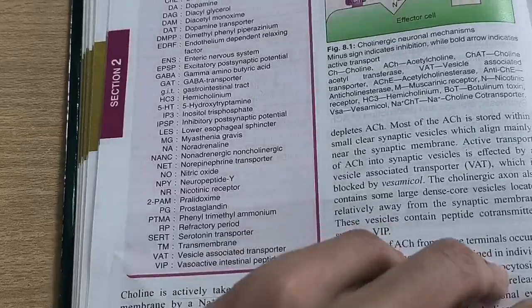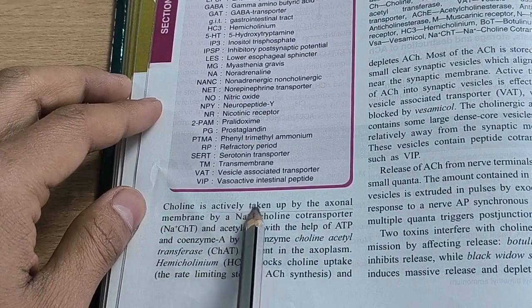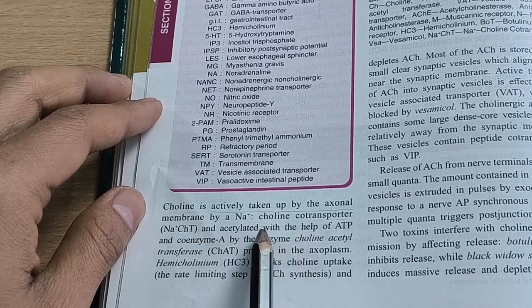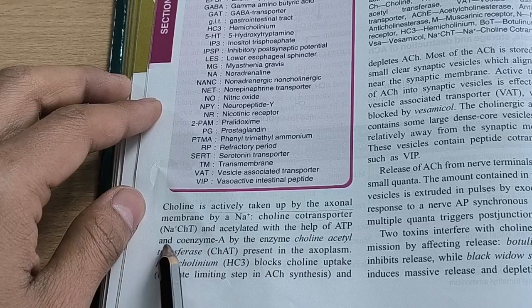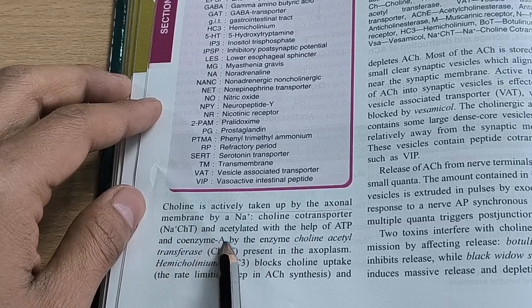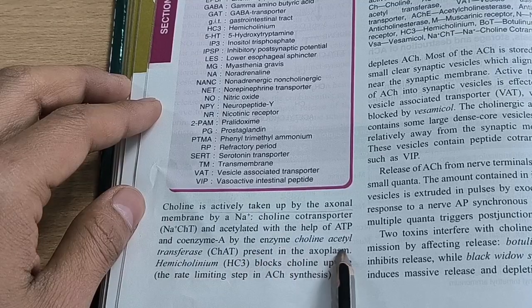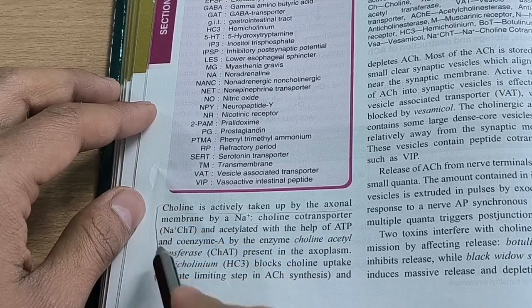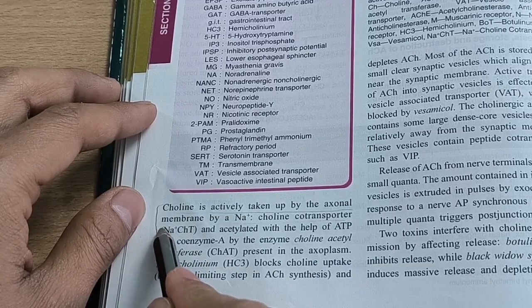So here it is simply written that choline is actively taken up by the axonal membrane by a sodium choline co-transporter, and this is acetylated with the help of ATP and coenzyme A by the enzyme choline acetyltransferase, present in the axoplasm. All this process leads to the synthesis of acetylcholine.